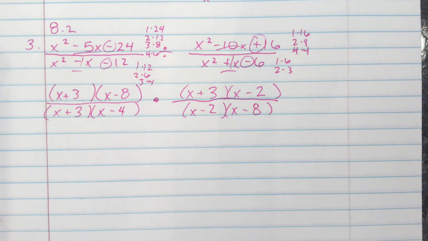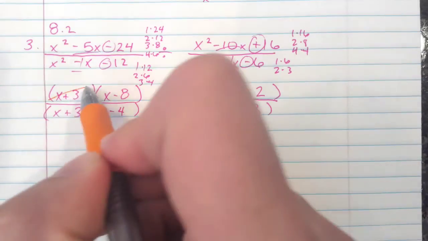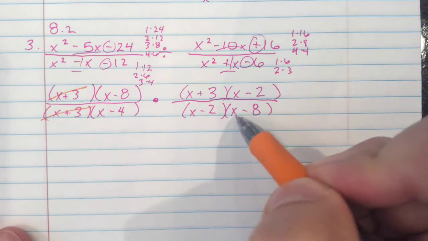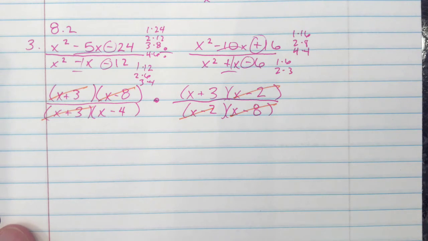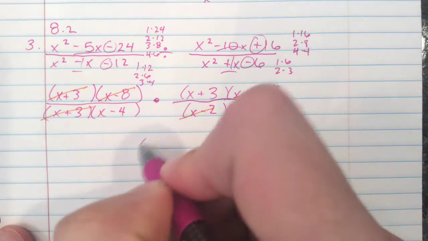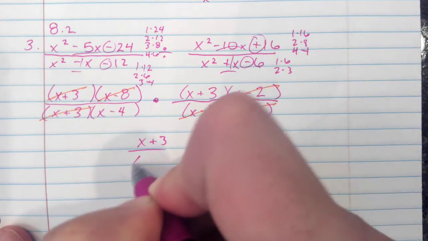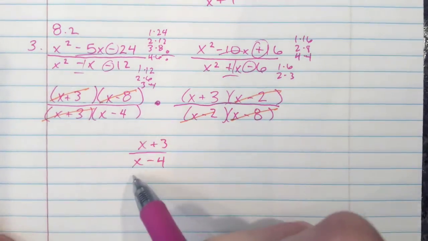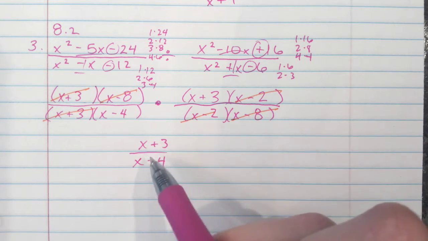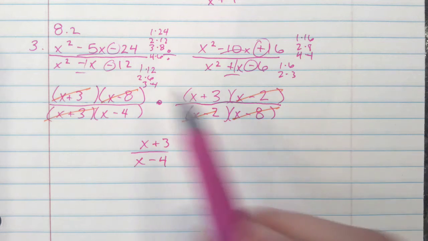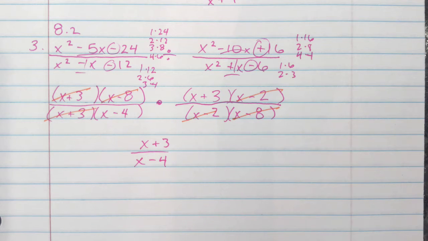Since everything is completely factored, I start crossing out things that match. One thing has to be on top and one thing has to be on bottom. So x plus 3s, those match. These x minus 8s match. And these x minus 2s match. So it looks like I've crossed out everything I can, and my final answer is going to be x plus 3 over x minus 4. Once again, I cannot cancel those x's because you can't cancel across addition and subtraction. You can only cancel across multiplication like we were doing in the previous step.